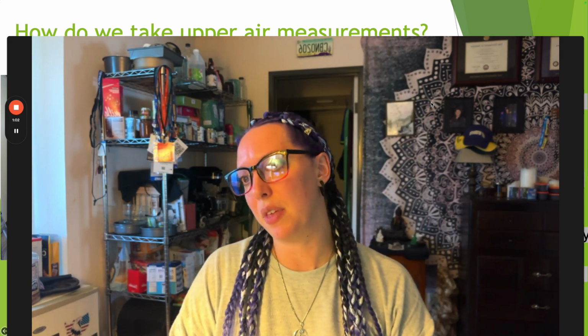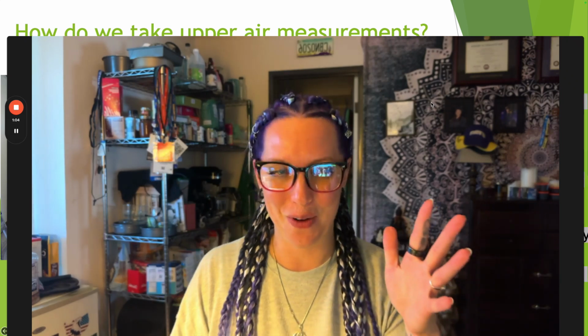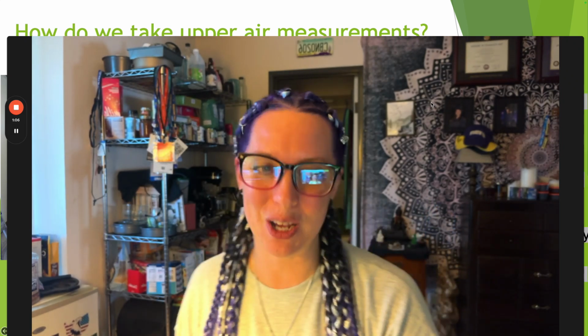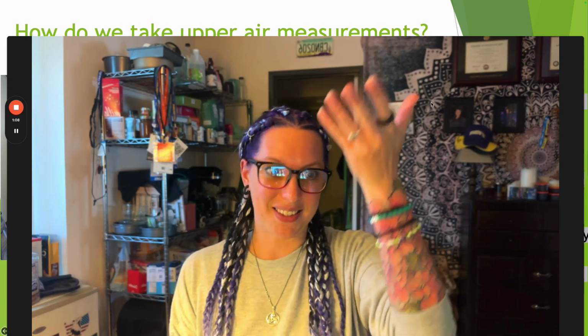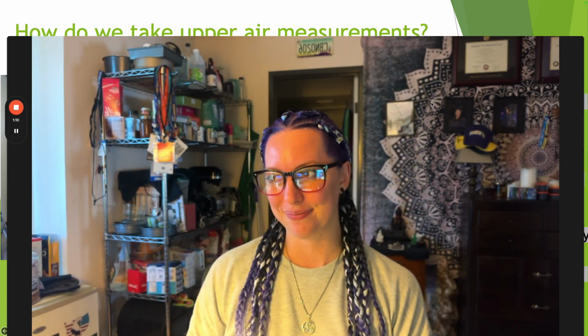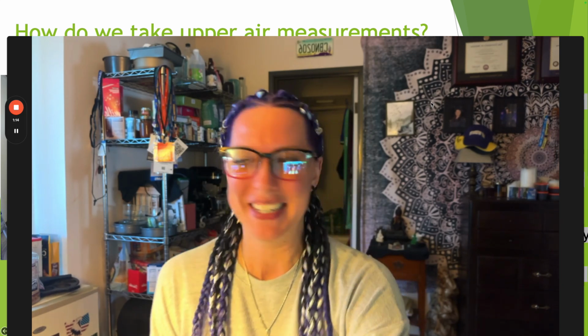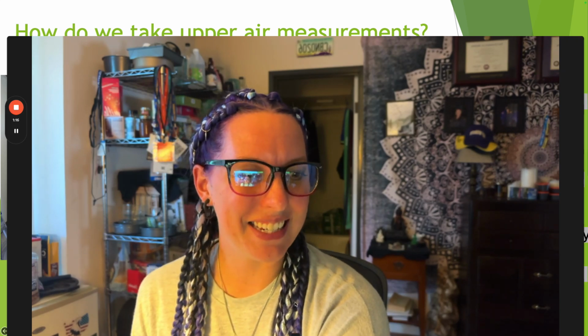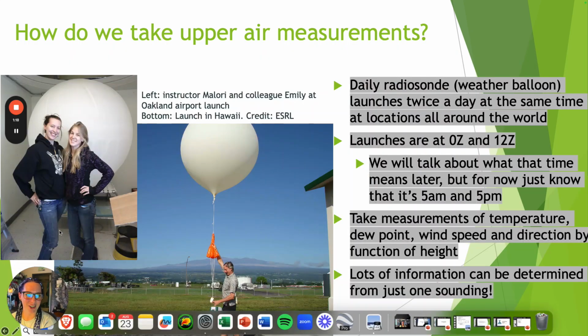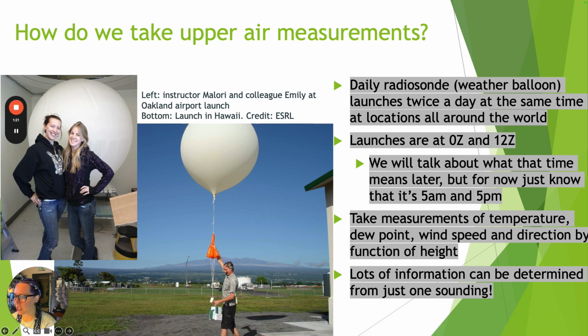Not just with something like a satellite that's super far away, but how do you think that we could measure temperature as something goes up into the atmosphere? Did you think about something called a weather balloon? If you thought that initially, then you would certainly be correct. So what is done professionally is launch weather balloons. These weather balloons are called radiosondes.